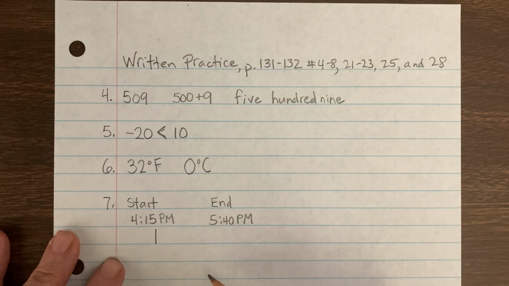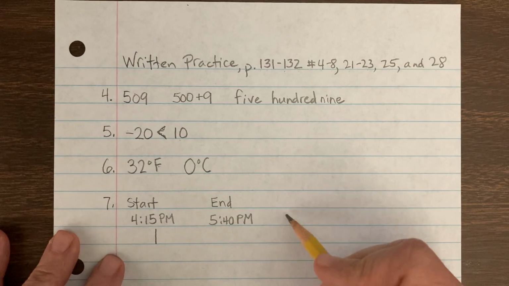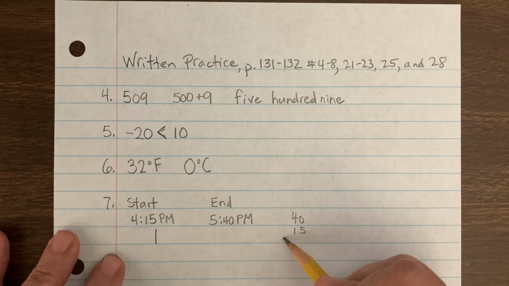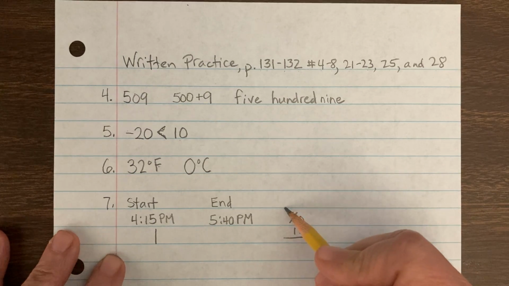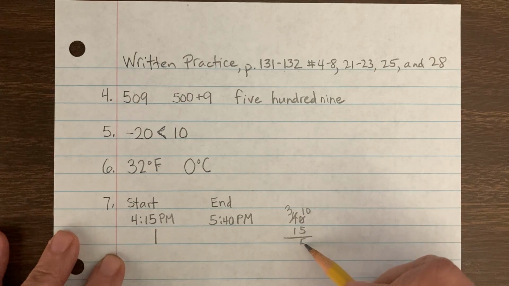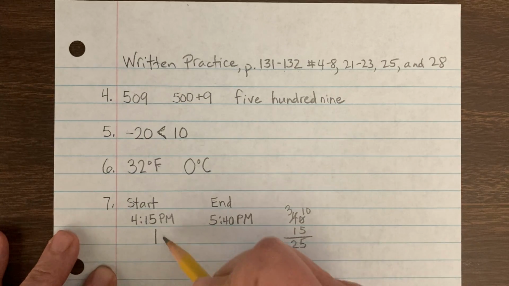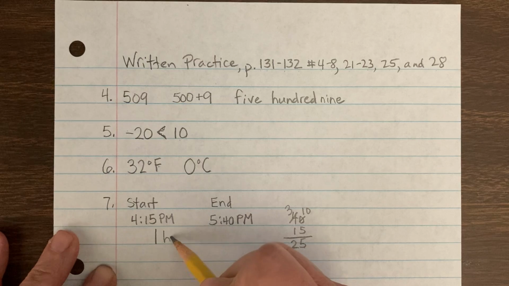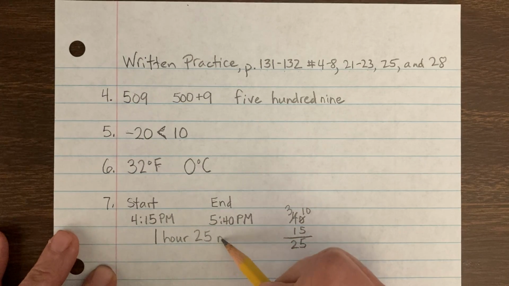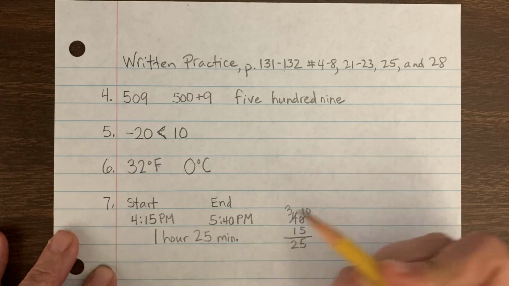So 40 minus 15, we borrow, this becomes a 10. 10 minus 5 is 5, and 3 minus 1 is 2. So we have 25 minutes. So 1 hour and 25 minutes is how long the practice lasts.